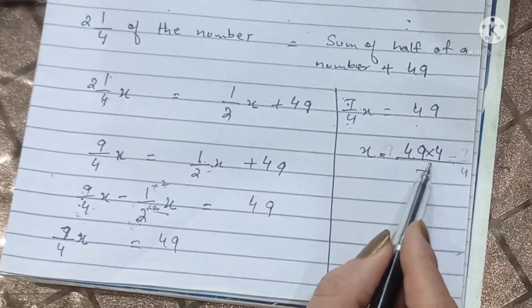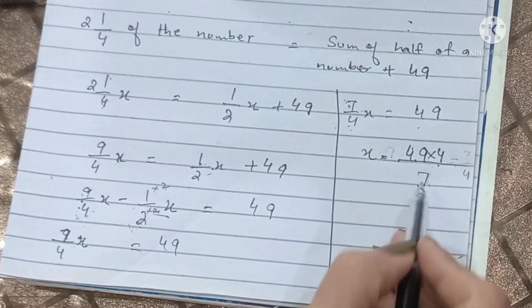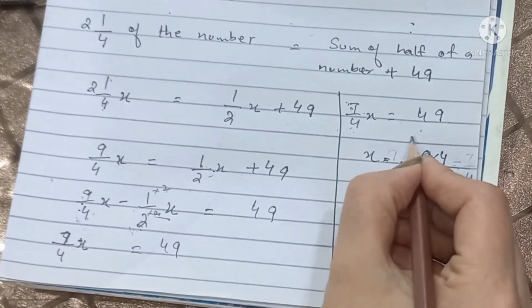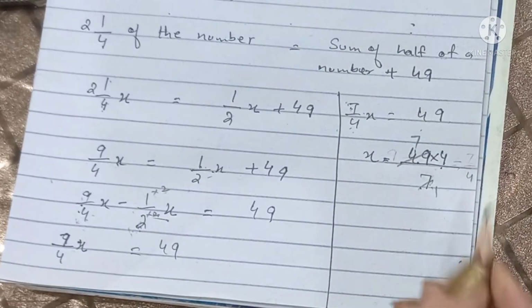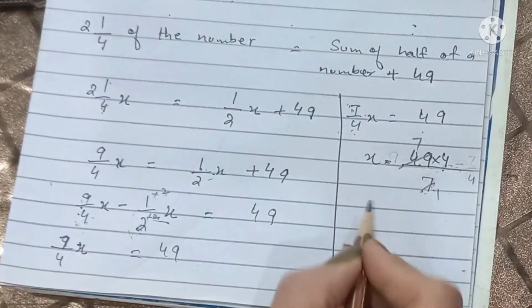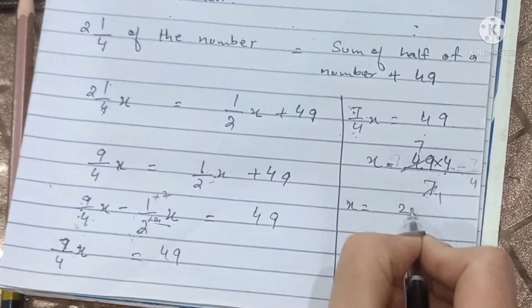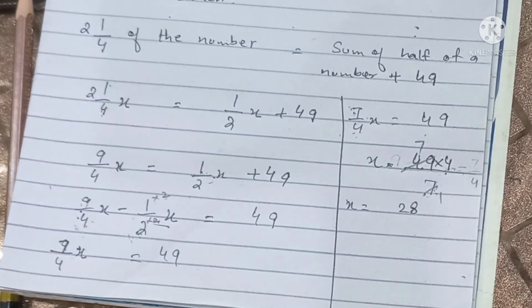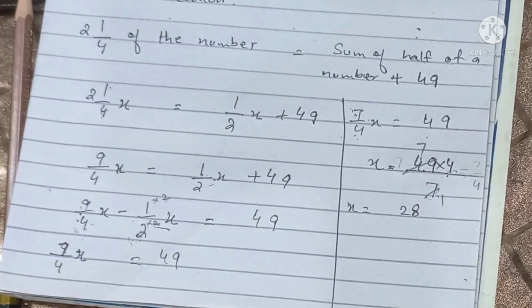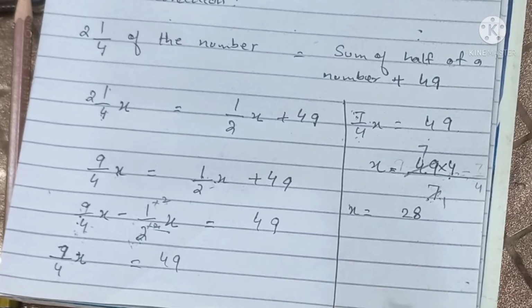Now 49 multiplied by 4. First of all, we will simplify. 7 ones are 7 and 7 sevens are 49. Now there is nothing here, so we cannot touch this 4. So 7 fours are 28. Now we found the value of x here. So our required number was 28. This is the answer.